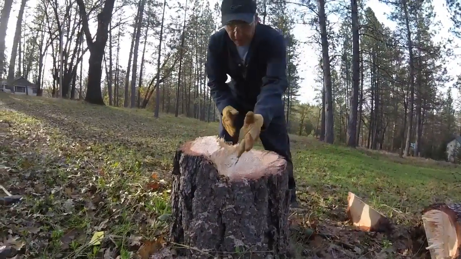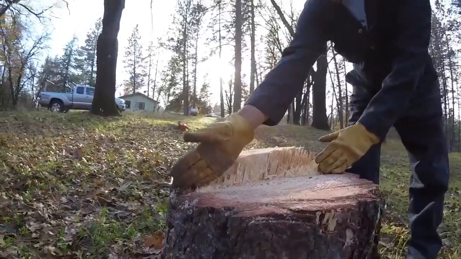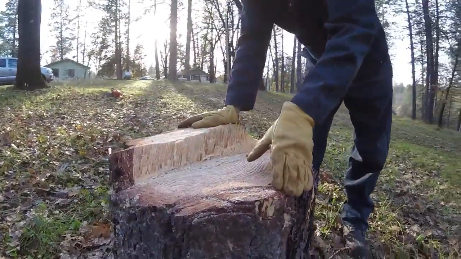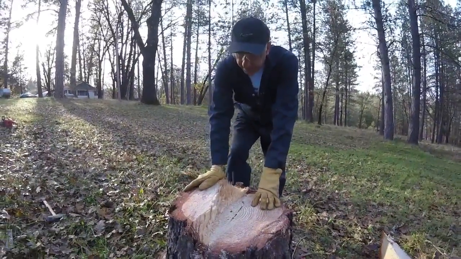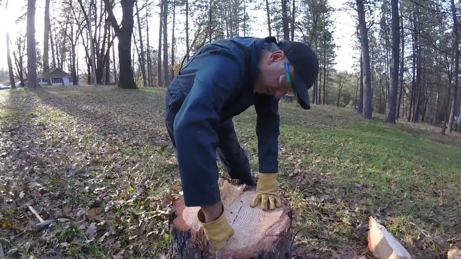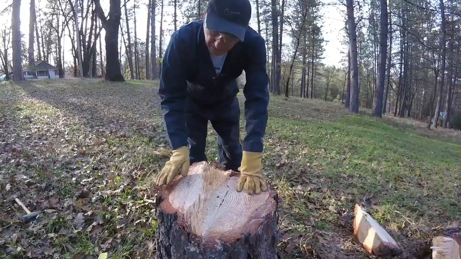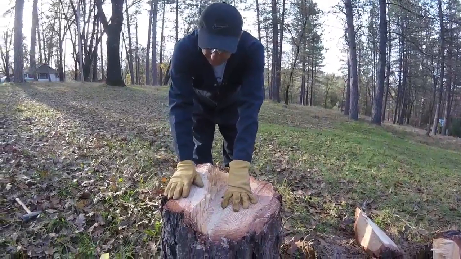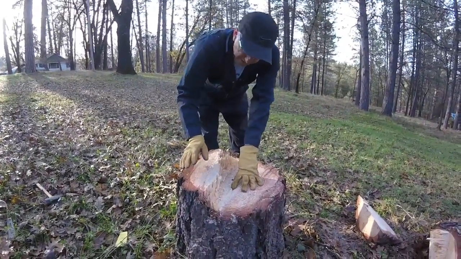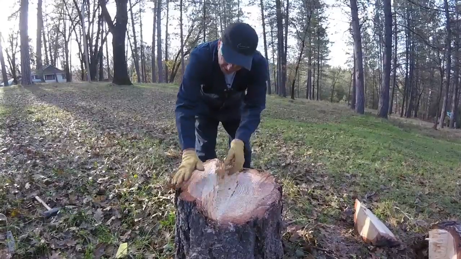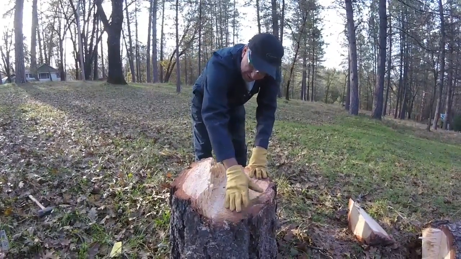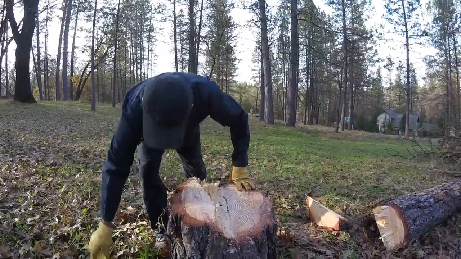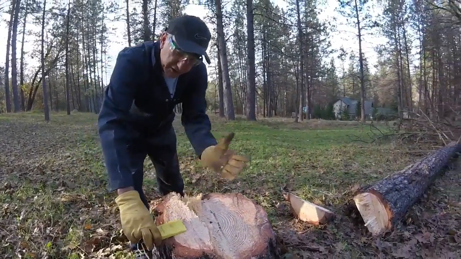I came down all the way more than half of the tree, 50% of the diameter, and as you can see, the back cut is about 2.5 inches above the face cut plane. So the back cut is about 2 inches up, and it's the same angle as the face cut. When you start cutting, that's where you start driving your wedge, pushing the tree that way.